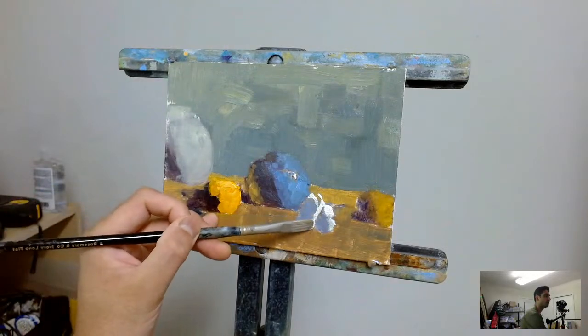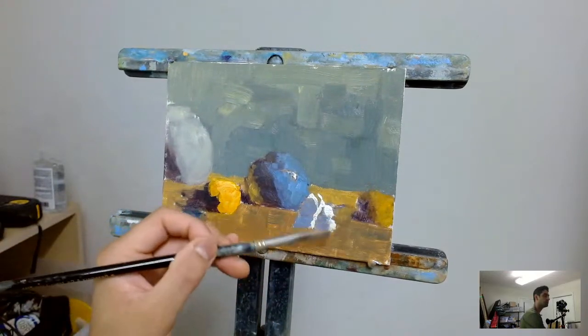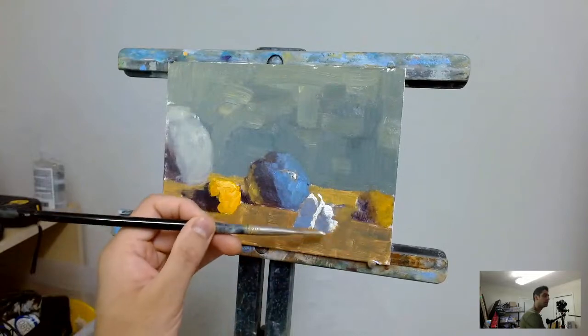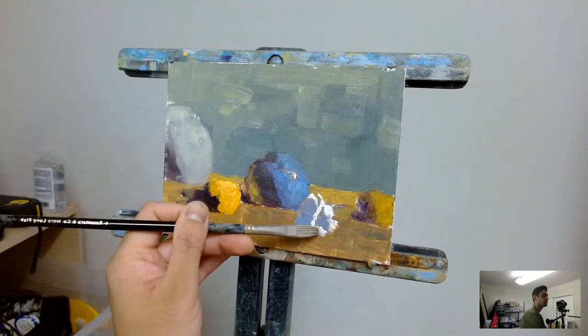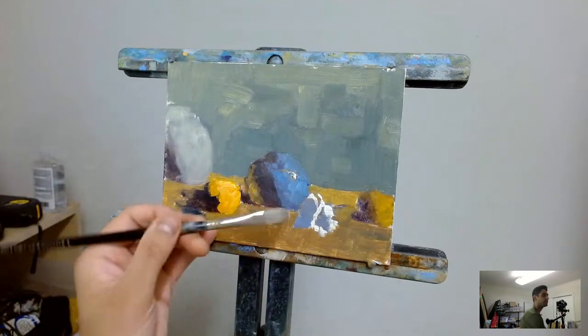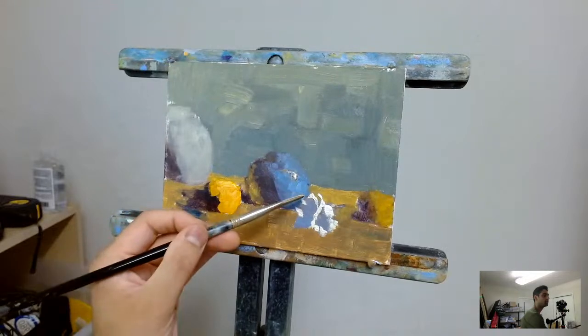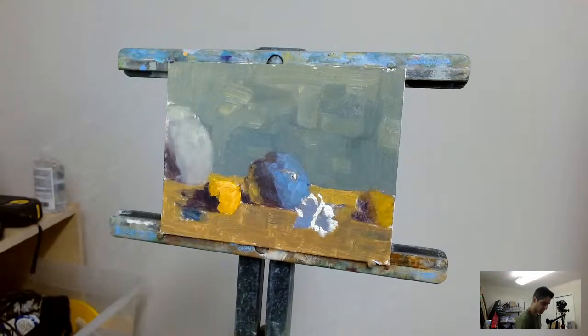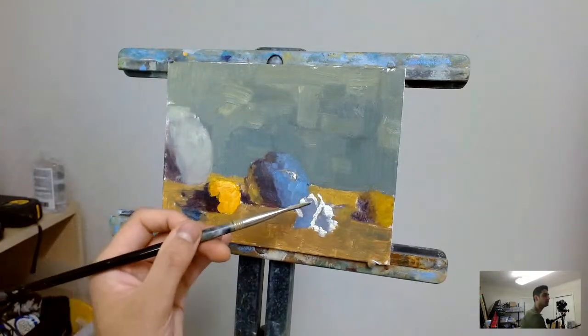It's got a very strong light going on here, so let me just play with that for a minute. Catching a bit of a light at the very tail end here.